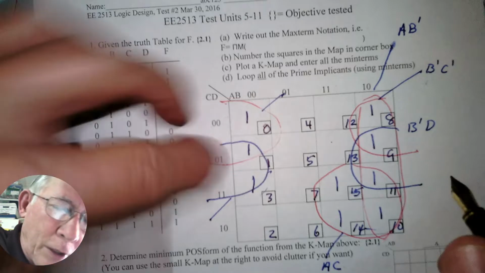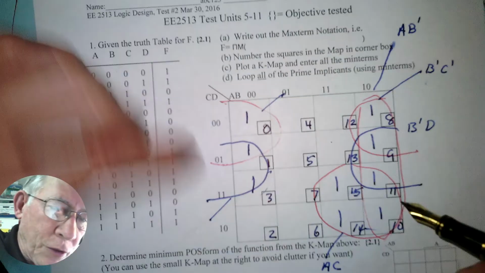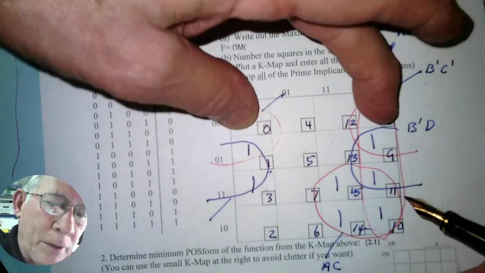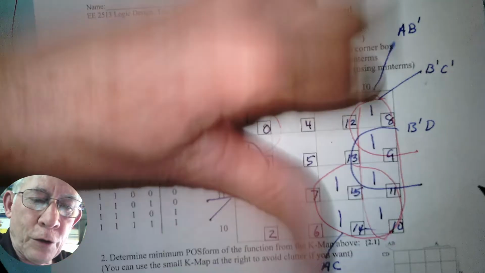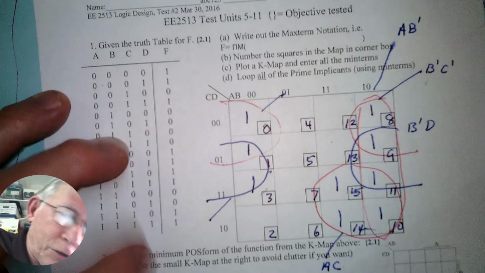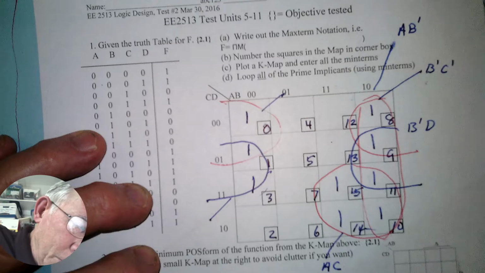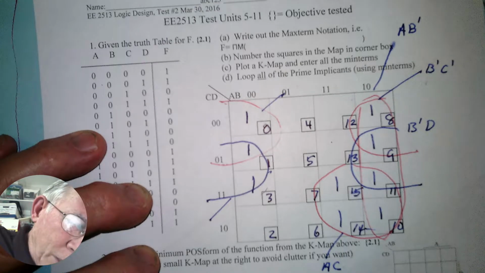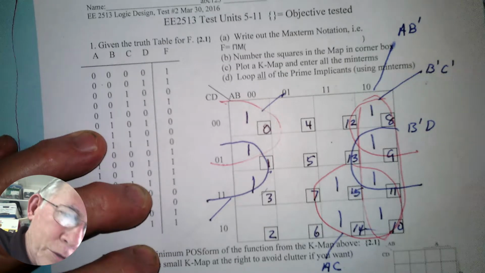Notice when I look at them, the one thing I notice, I can cover all the ones with this wraparound group of 4, this wraparound group of 4, this group of 4. I don't need the vertical column, AB prime. So I can leave out AB prime. It's a consensus term. It's a non-essential. And I have 3 essentials. I have B prime C prime plus B prime D plus, oh shoot, yeah, plus AC.